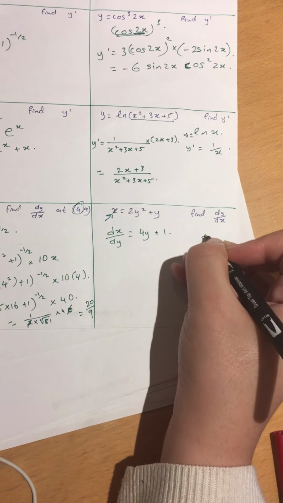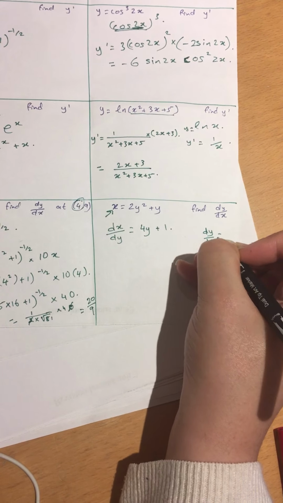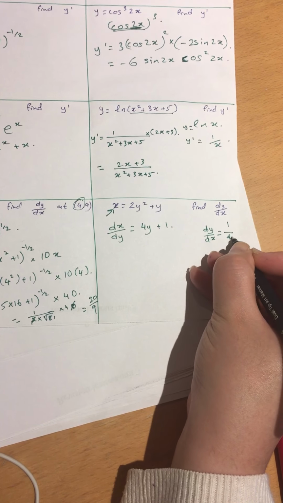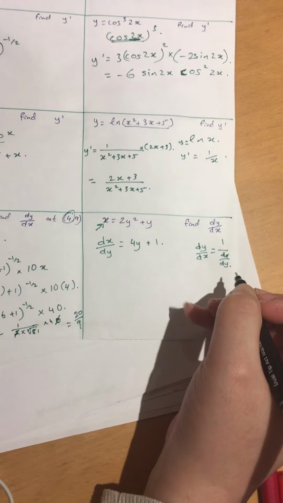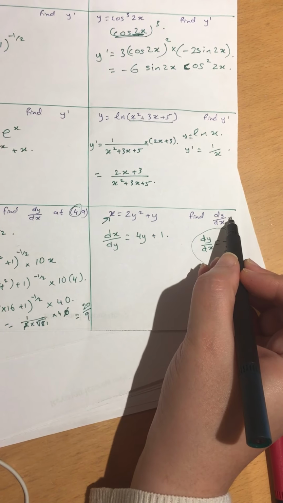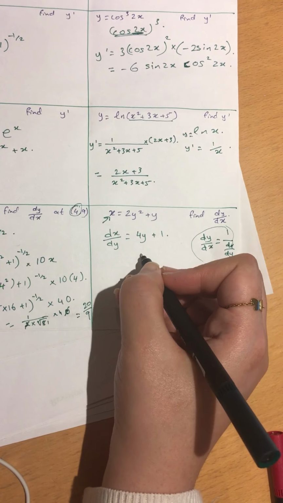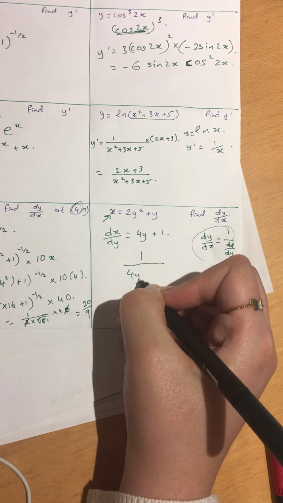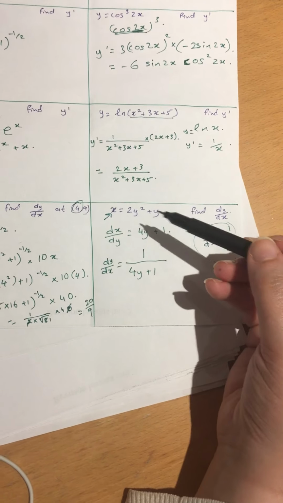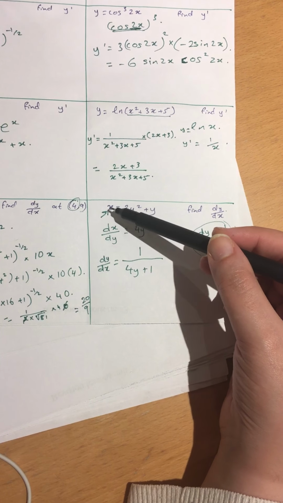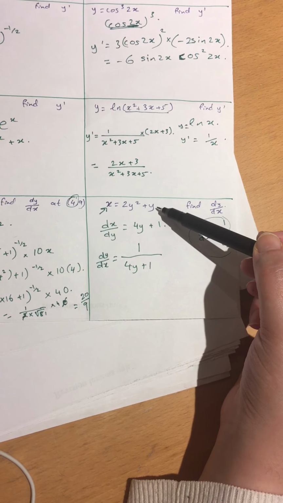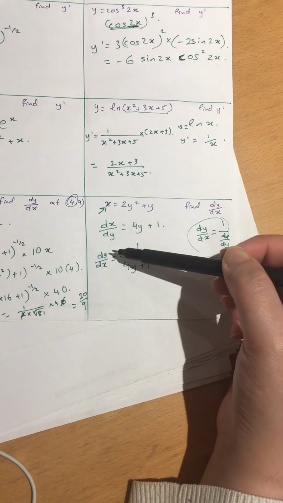And then notice how dy by dx is equal to 1 over dx by dy. So this is really important. So here, in order to get dy by dx, which is what they've asked me for, after I do this, you do 1 over 4y plus 1 to get dy by dx. So if you have a function x is equal to some function of y, differentiate it with respect to y, and then do 1 over in order to get dy by dx.